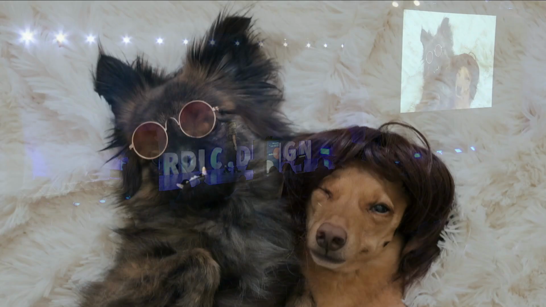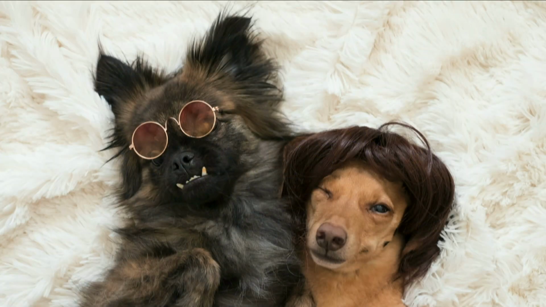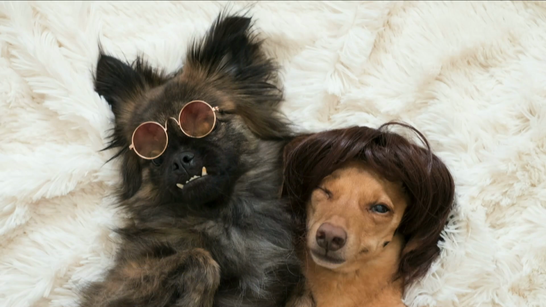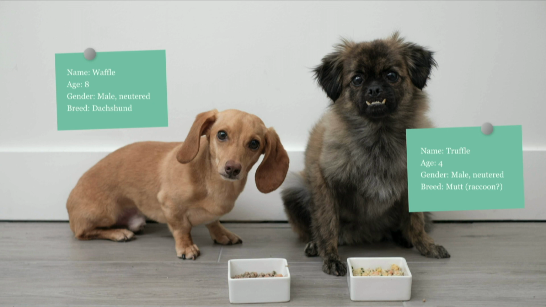So who you are seeing is Waffle and Truffle. They're my dogs, and yes, I'm the owner that would dress up my dog on Halloween. They're Yoko Ono and John Lennon in here. So these are our users for the next 10 minutes, so take a good look at them. Typically, when you run a design sprint, you already have information about your user or the group of users that you're designing for. So I've already gone ahead and prepared some information for you. Waffle is a Dachshund, a sausage dog, so I've had him since I came to America. Truffle may be a mutt, I don't know what he is, I adopted him. But they're really cute. So this is the part that people are most excited about, so let's sink in, okay?